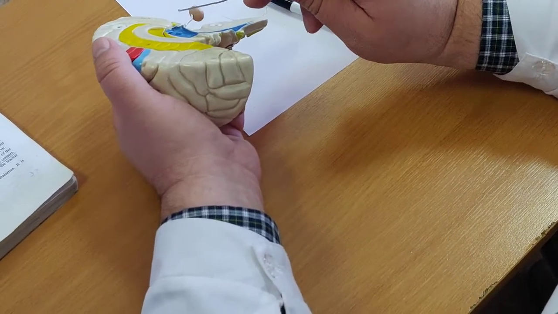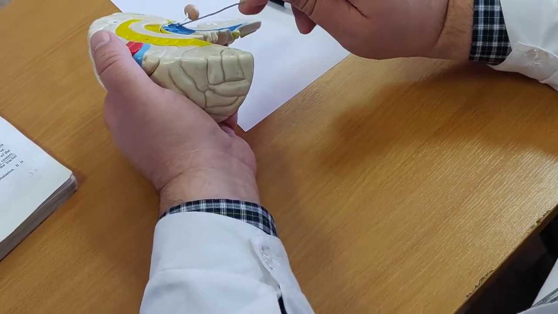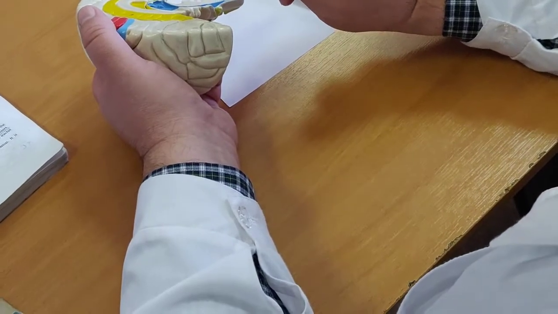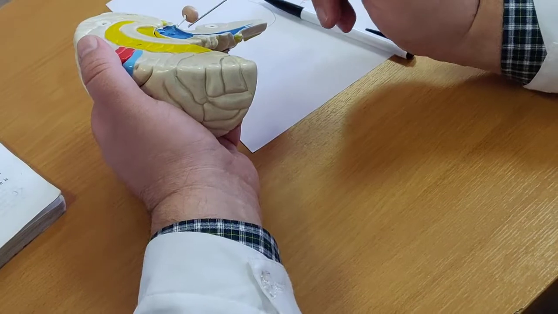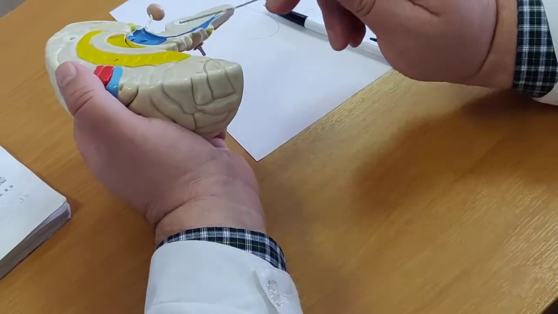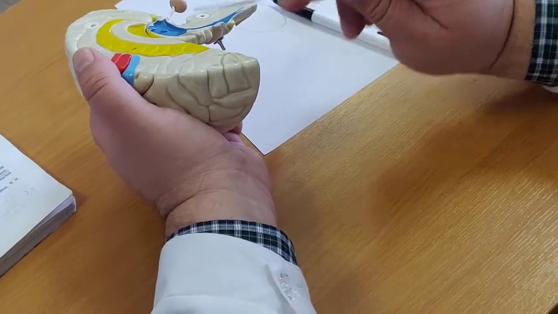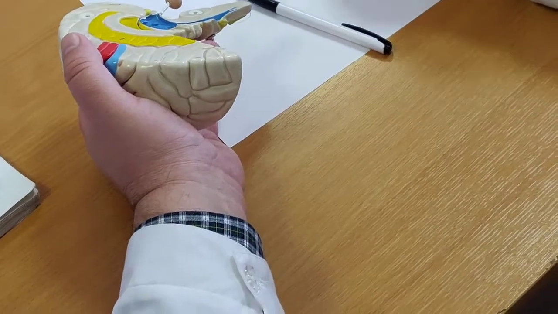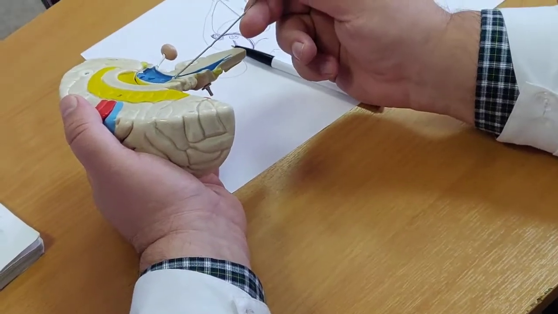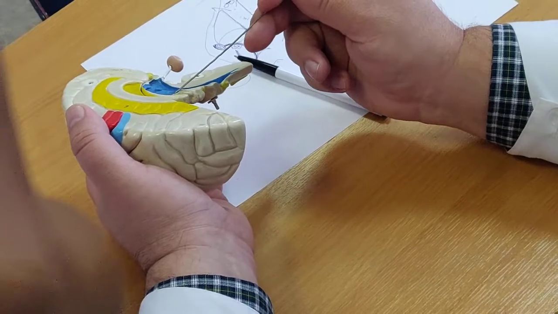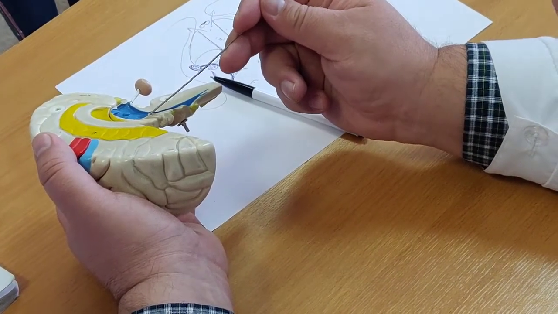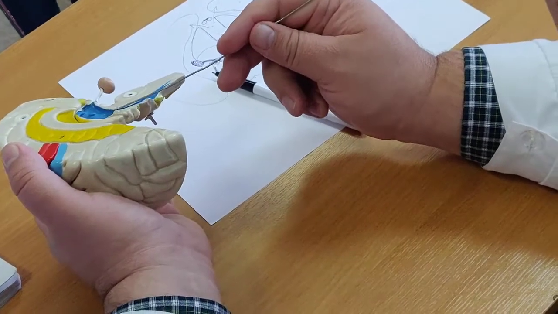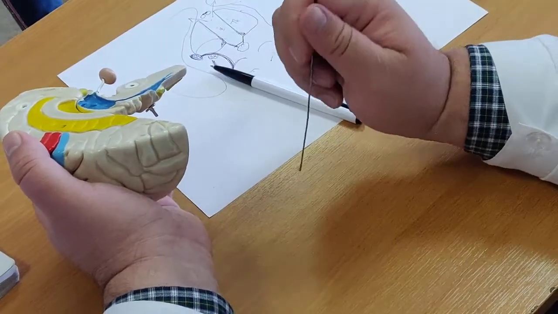Recessus chiasmatis is in front of optic chiasma, and recessus infundibuli is opposite to infundibulum of hypophysis. And last, the posterior wall consists of commissura habenularum superiorly, then commissura cerebri posterior inferiorly, between them recessus pinealis, and below commissura cerebri posterior is the opening of cerebral aqueduct, aqueductus cerebri.